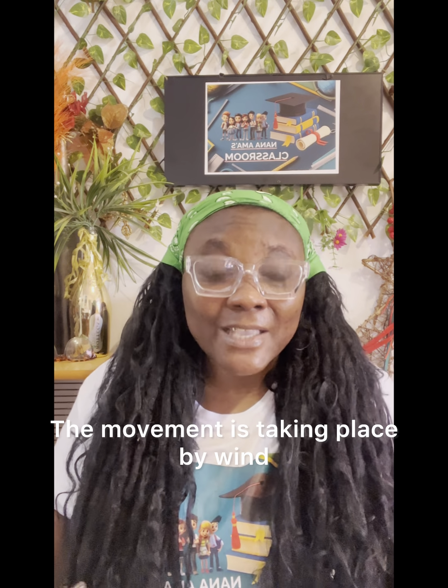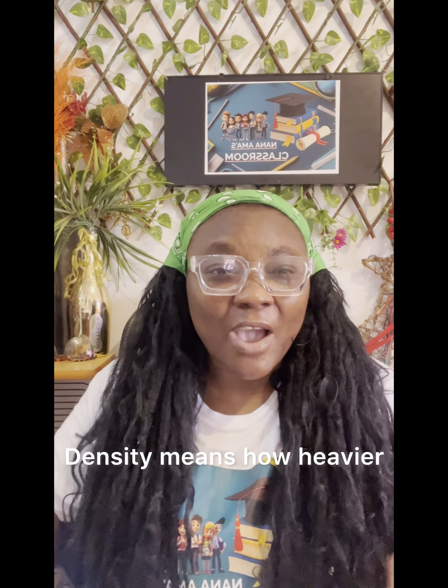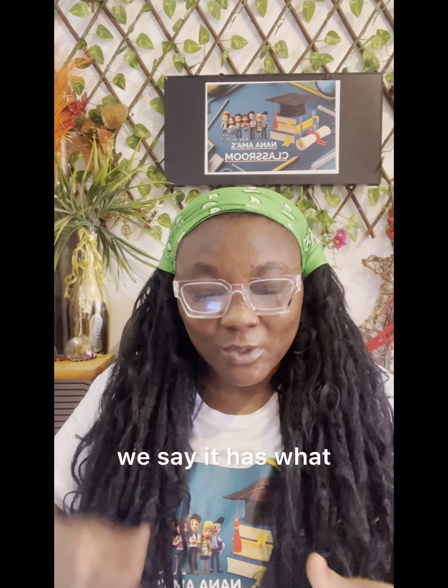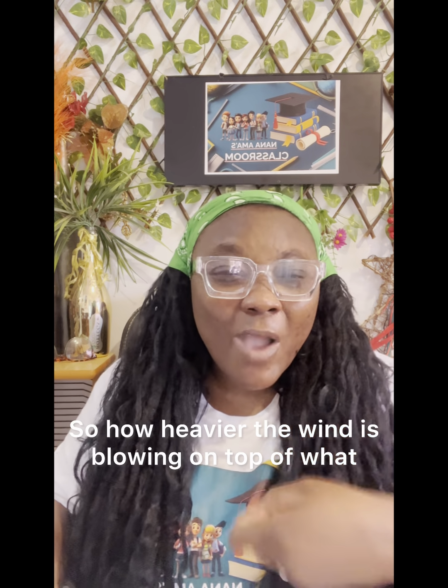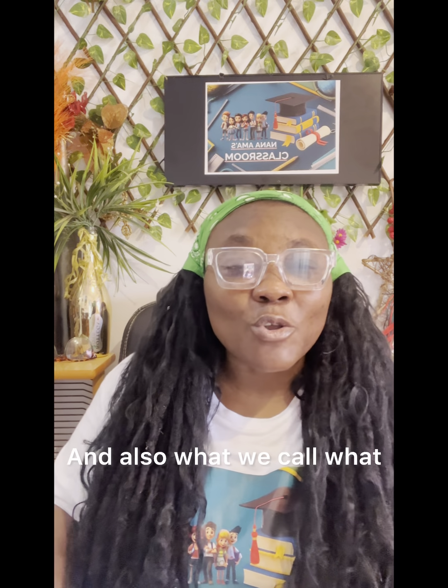The movement is taking place by wind, water density. So the wind, you should know, is the movement of air. When air is moving and becomes strong, we call it a wind. Then we say the wind density. Density means how heavy or light the wind is. If a wind is stronger, moving faster, we say it has a higher density. And if a wind is moving lighter, we say it has a lower density. So how heavily the wind is blowing on top of the sea.